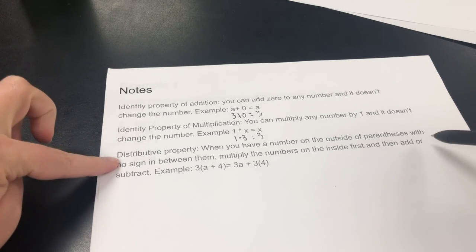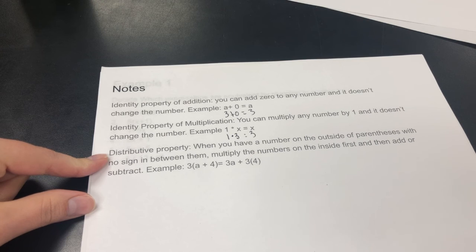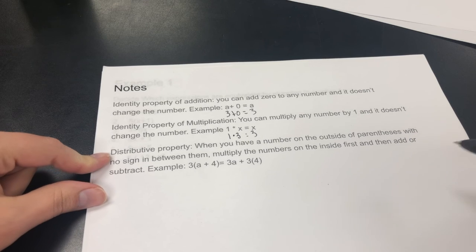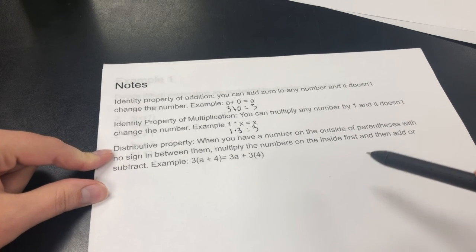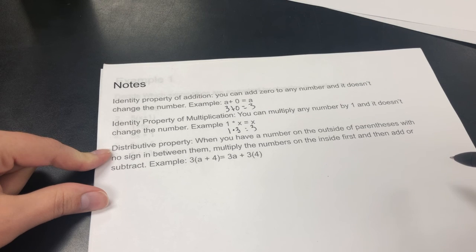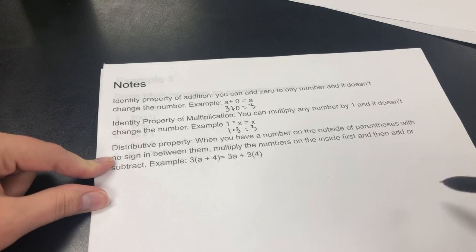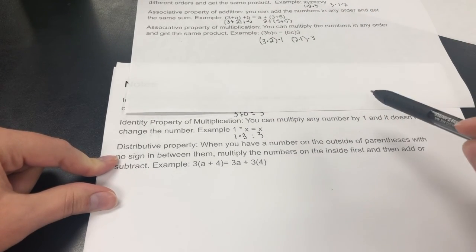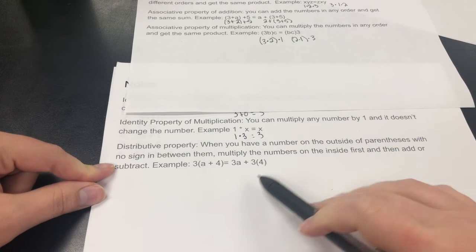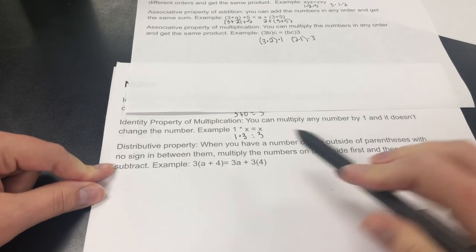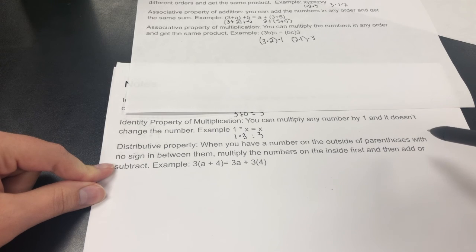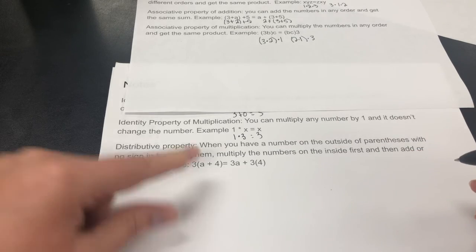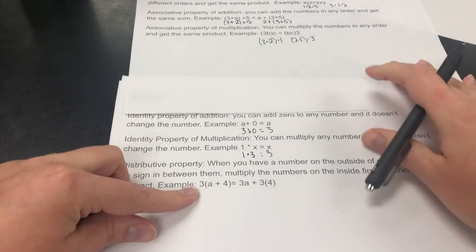Now, here is a big one, a new one, and a very, very important one that you will see in 6th grade on. The distributive property. When you have a number on the outside of the parentheses with no sign between them, let me finish this one up, and then we'll look at the difference. When there's no sign in between them, multiply the numbers on the inside first, and then add or subtract. So you're going to multiply all of the numbers on the inside by that outside number.